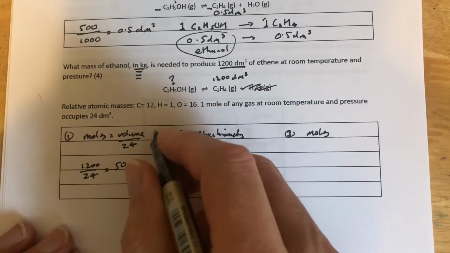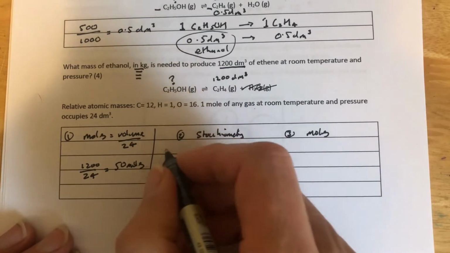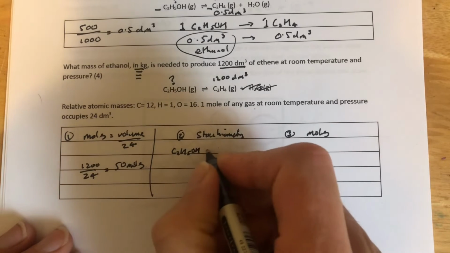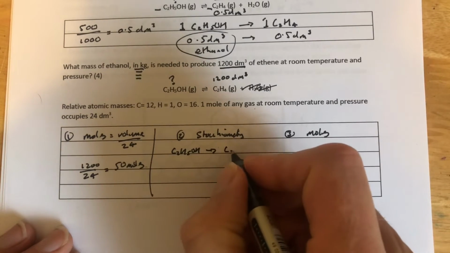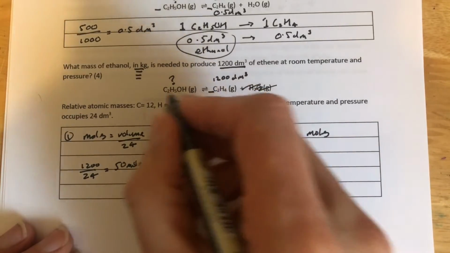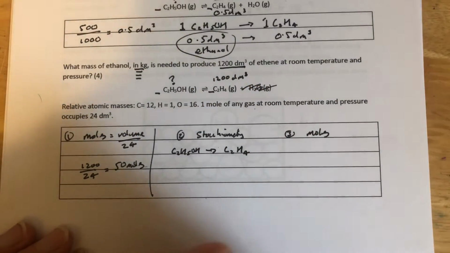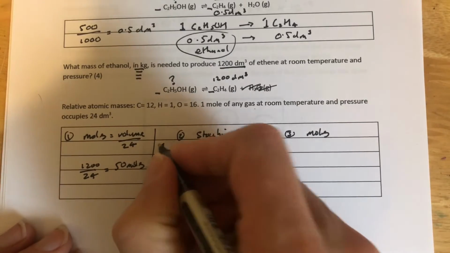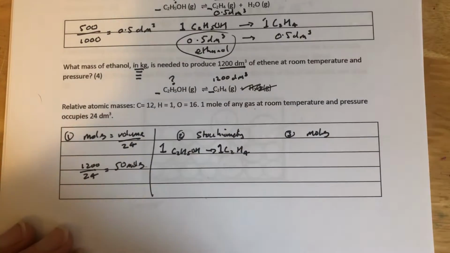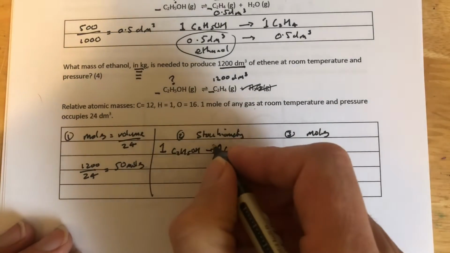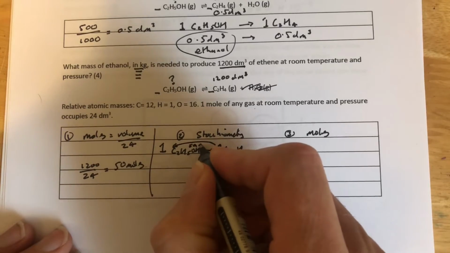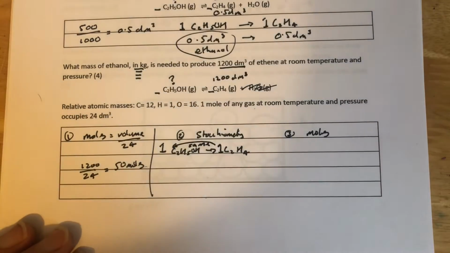Okay, stoichiometry. Stoichiometry is the bit of the equation we haven't crossed out. So we've got C2H5OH, that's the ethanol, makes C2H4. Now, the important thing here is the big numbers before the substances. And as you can see, there are no big numbers. Therefore, it is 1 ethanol makes 1 ethene. What we can see from these numbers is they are the same, and we are going from there to there, and those numbers are the same. So the stoichiometry of this equation is 1 to 1.